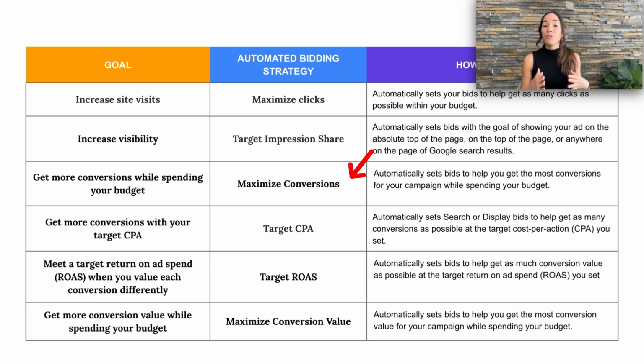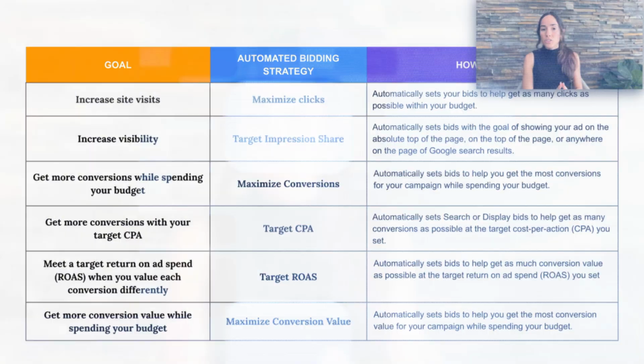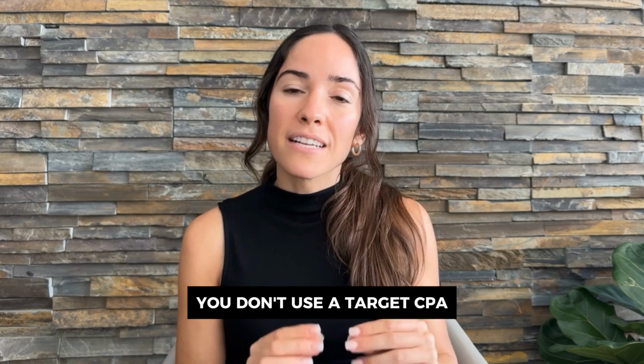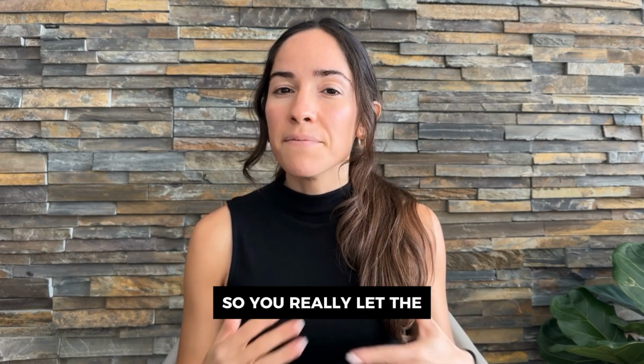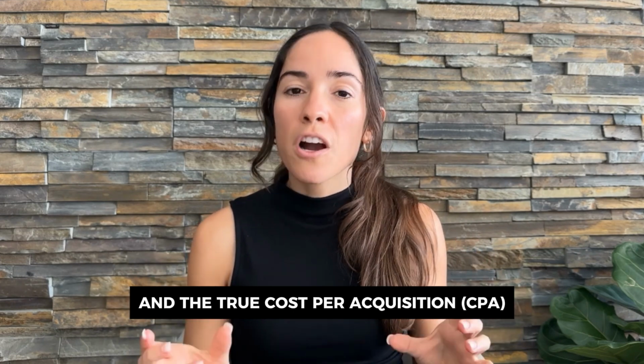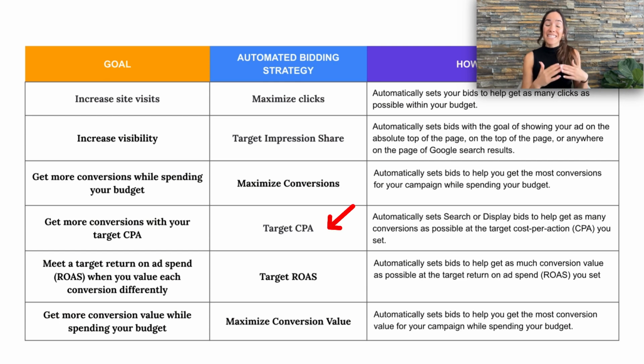My recommendation, if you are using max conversions, make sure that for the first 2 weeks that you launch the bid strategy, you don't use a target CPA. So you really let the system optimize and find you those conversions and the true cost per acquisition. Once you have that, you can actually move into a target CPA bid strategy, which is a little bit more advanced and is basically telling Google, get me as many conversions as possible within my target cost per acquisition.